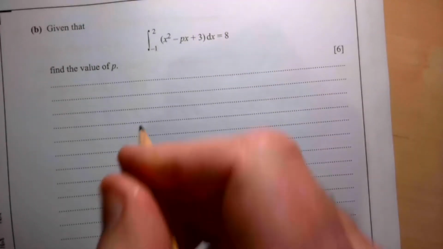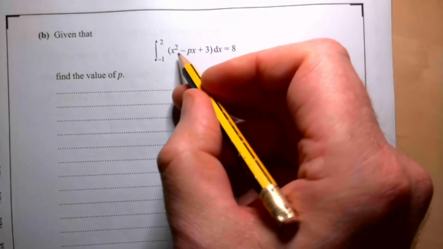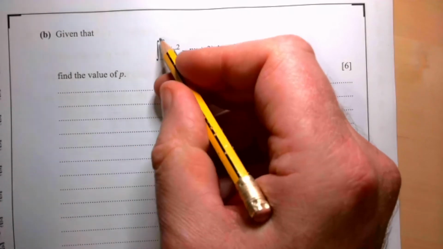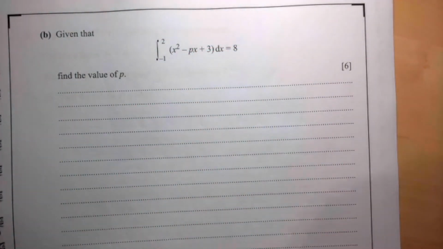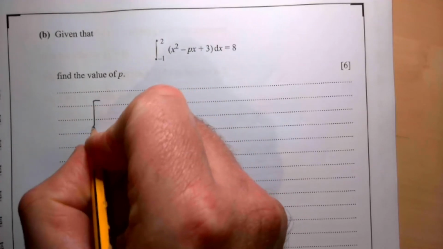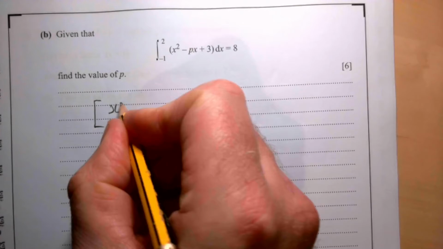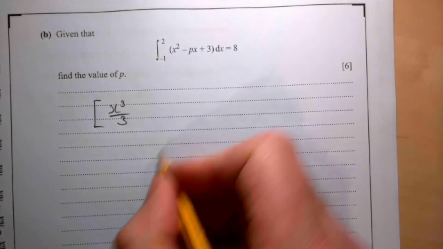Part B is an integration one as well, and it's just a wee bit backwards. Given that whenever you integrate this function between minus 1 and 2, you get 8, find the value of p. So let's go ahead then and integrate. Add 1 to the power, divide by the new power.